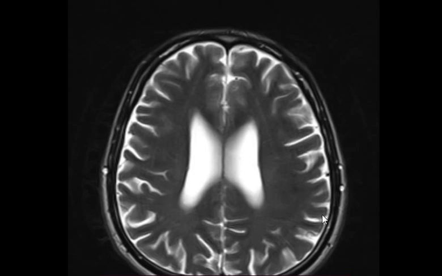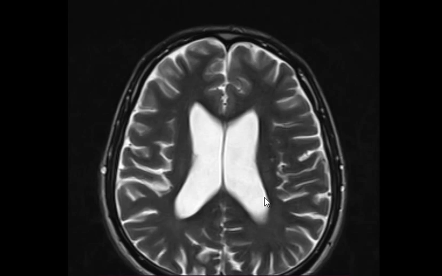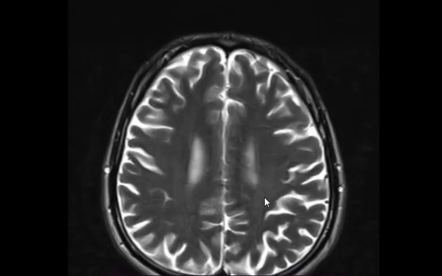Good. Do we have any signs of tumor? No space occupying lesions, no mass effect.